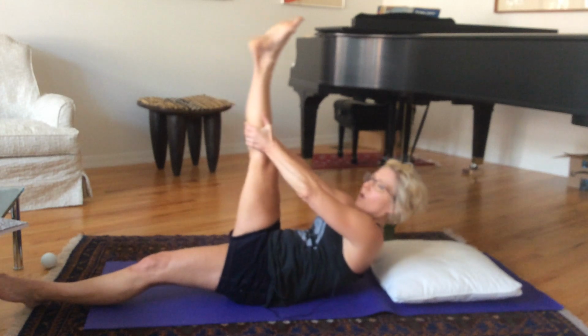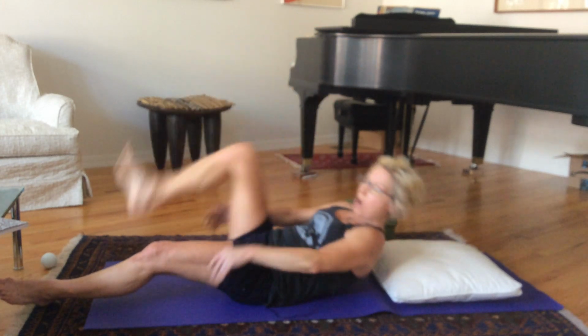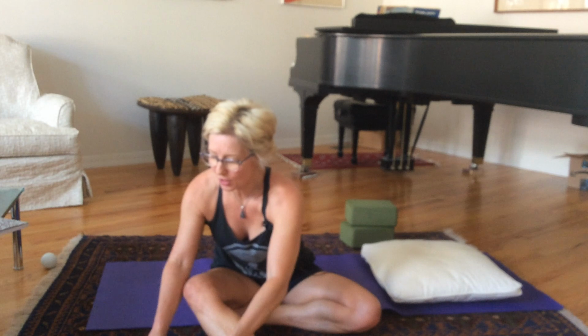Now, what if we go through all these and I'm still feeling tightness in my hip? You might be working on the wrong quadrant. I know it's kind of crazy, but let's take a look. I'm going to come back up to the screen.